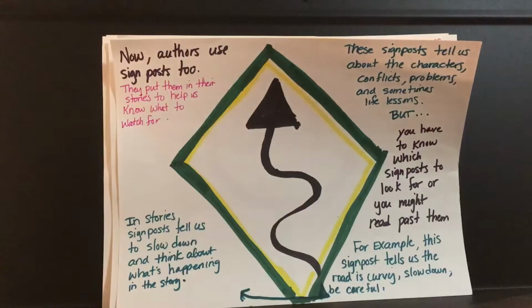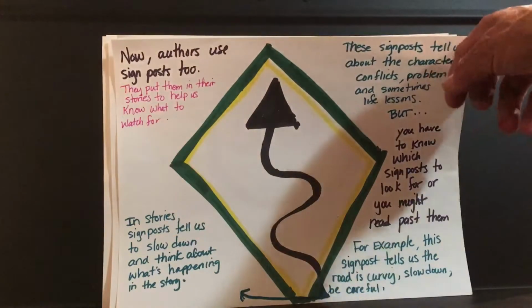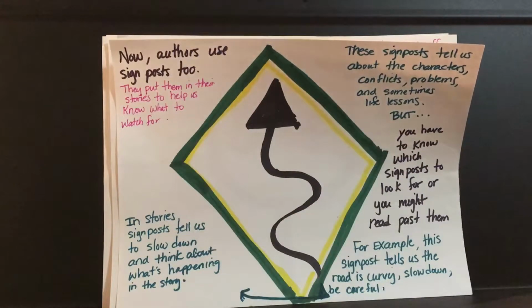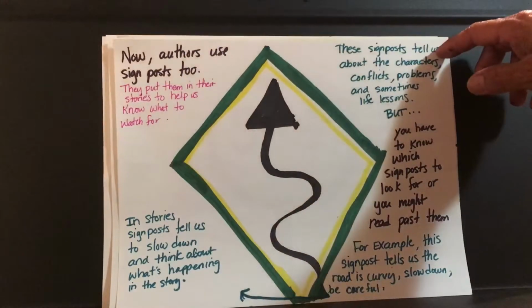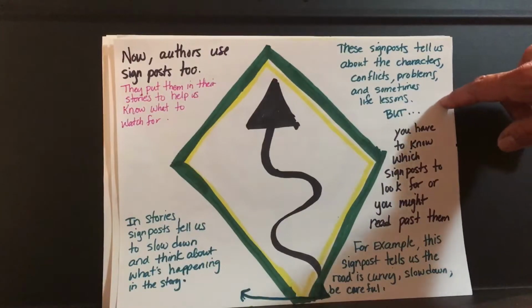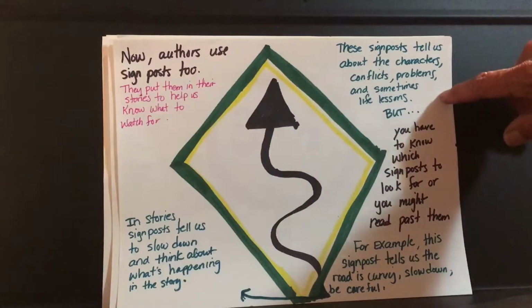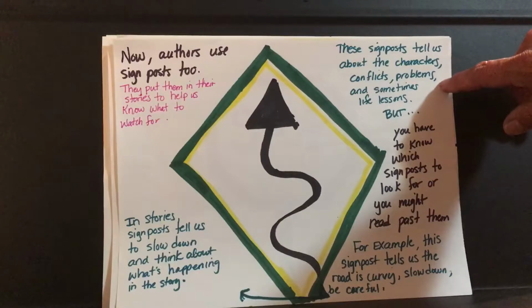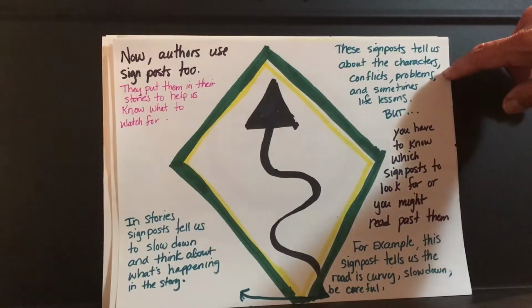Now, authors use signposts too. They put them in their stories to help us know what to watch for. These signposts tell us about the characters, conflicts, problems, and sometimes life lessons. But you have to know which signpost to look for, or you might read past them.